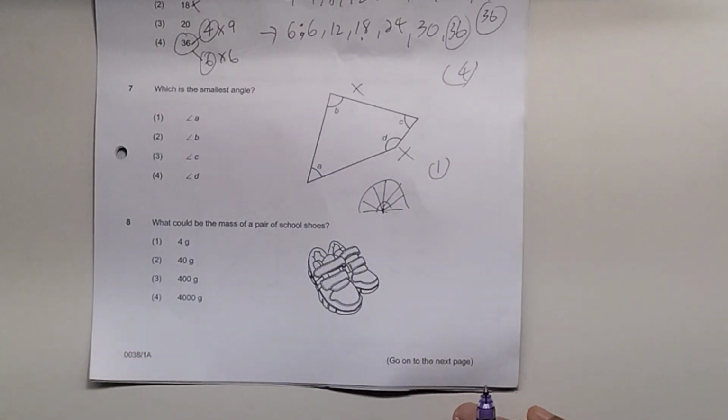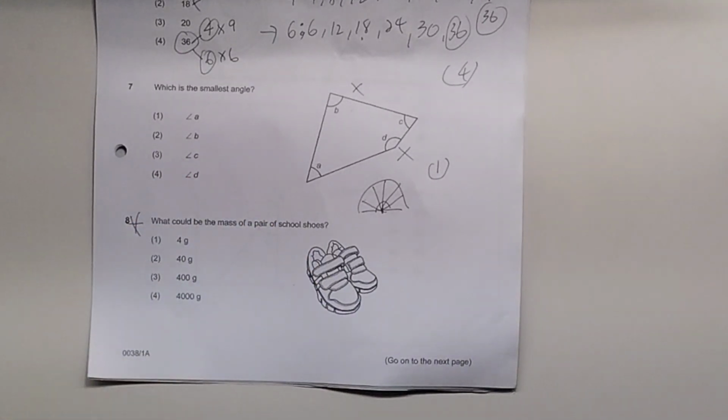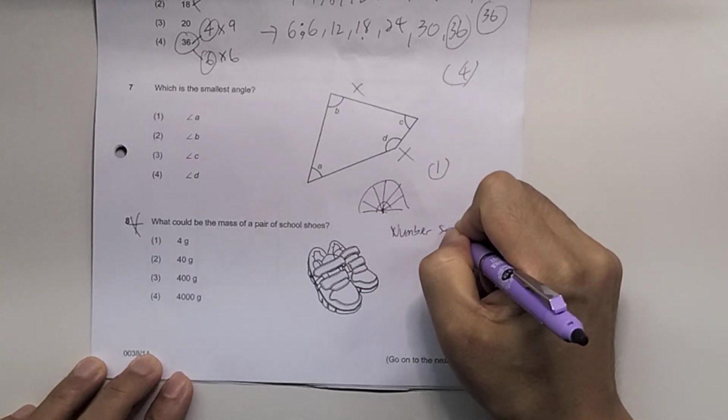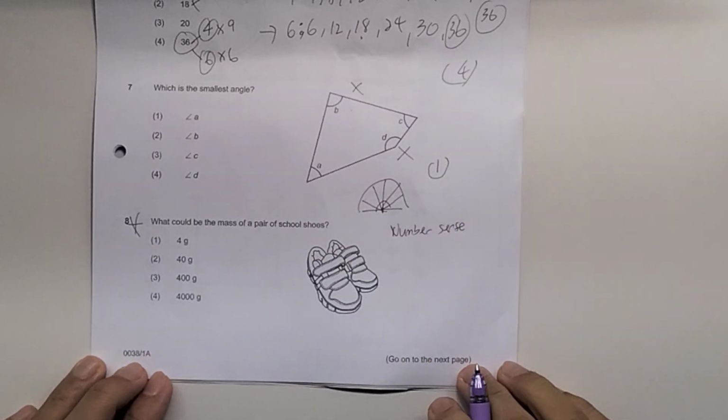Next one, which could be the mass of a pair of school shoes? Now this is an important question. This type of question is important because it comes out every year. This is what we call the number sense question, right?